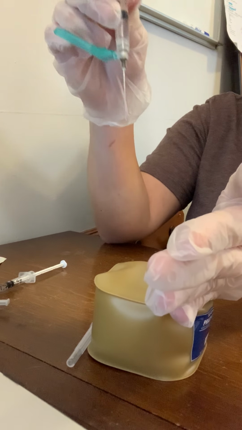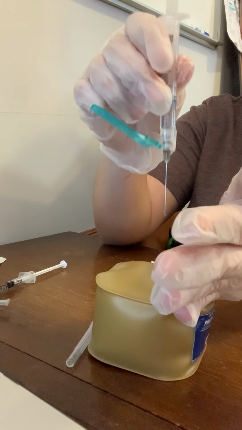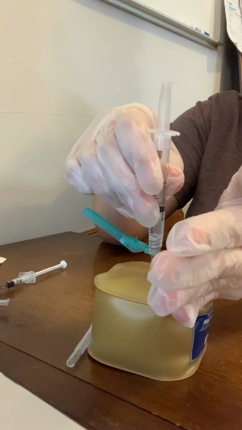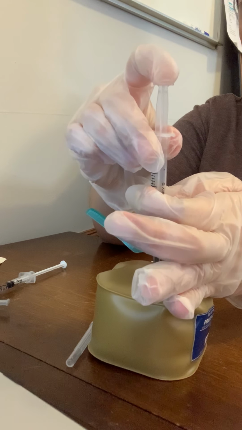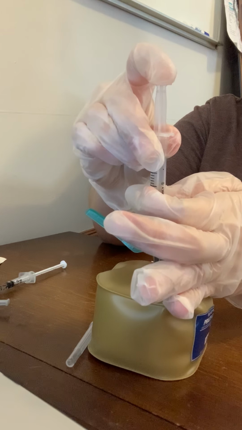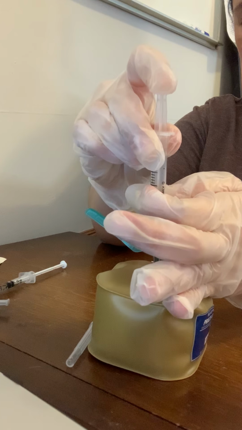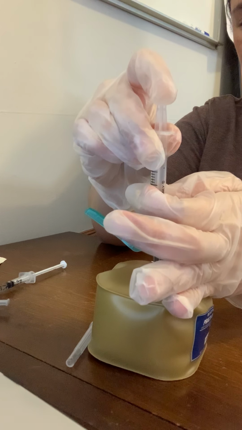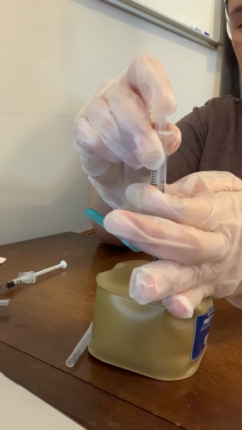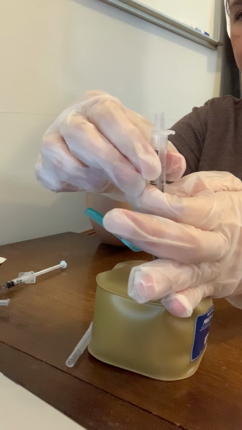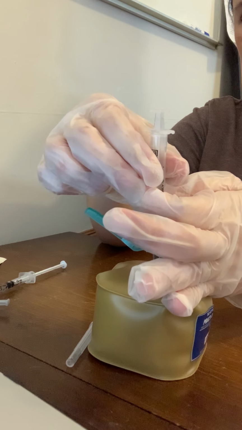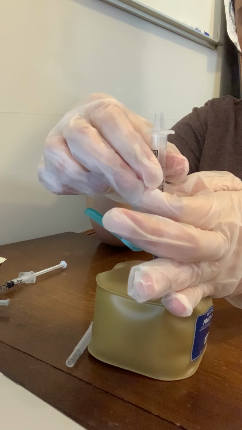I'm going to inject at a 90-degree angle, stabilize with my other hand, and slowly inject the medication. And I'll leave it here for about 5 seconds to make sure that the medication is administered.